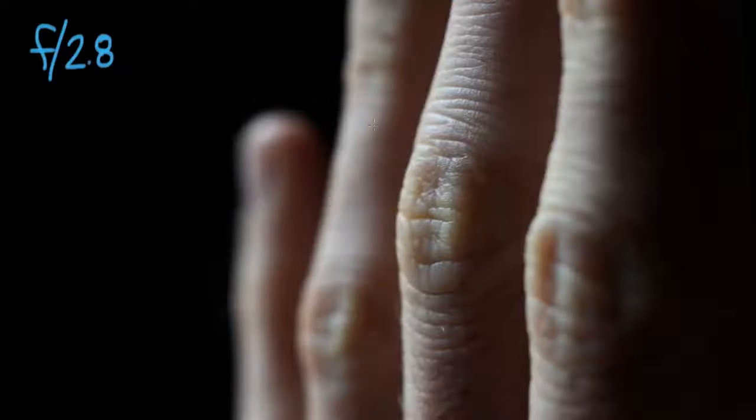This is very close up, and the closer that you are to a subject, the shallower your depth of field. So that's just a rule to remember. The closer that you are, the shallower the depth of field. That's a good rule to remember.